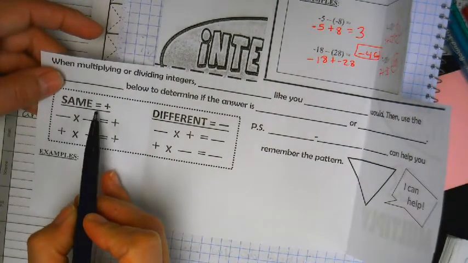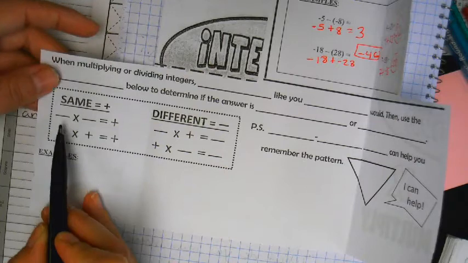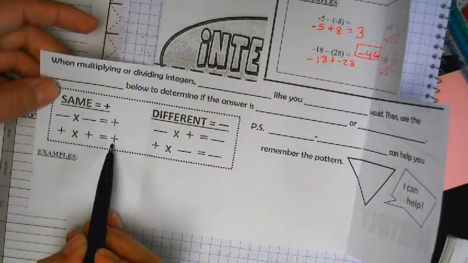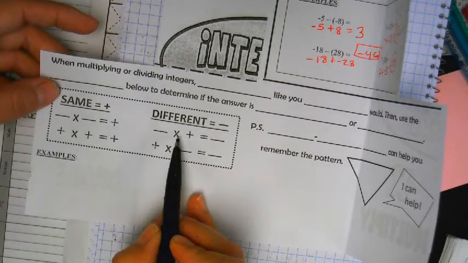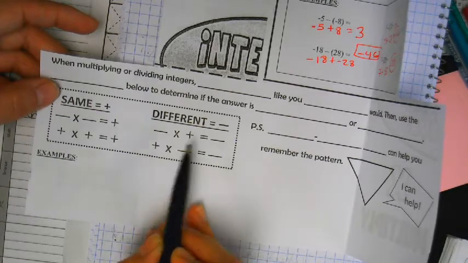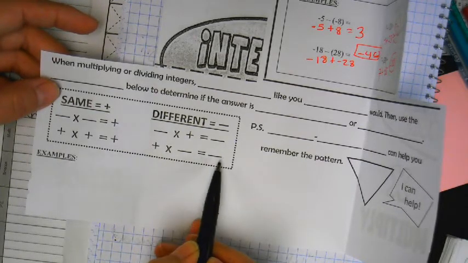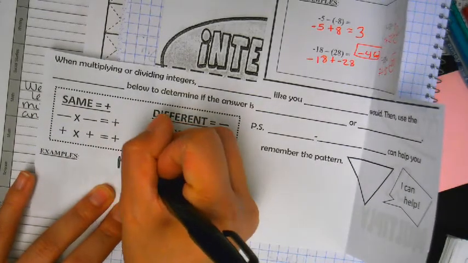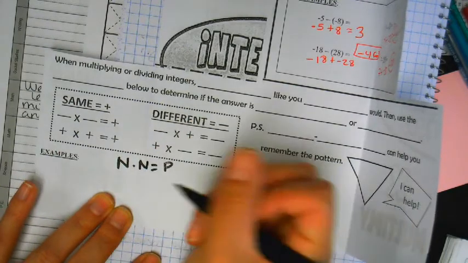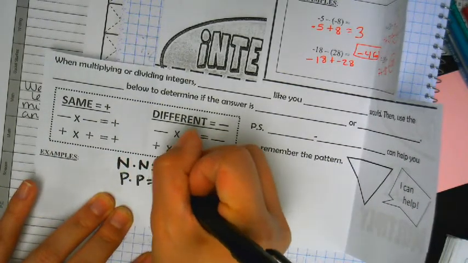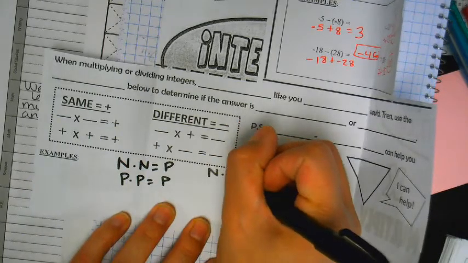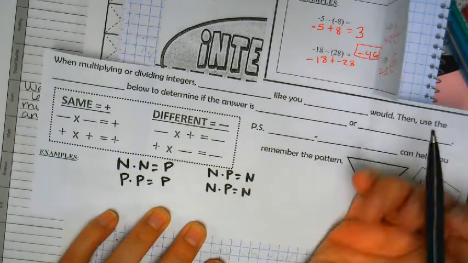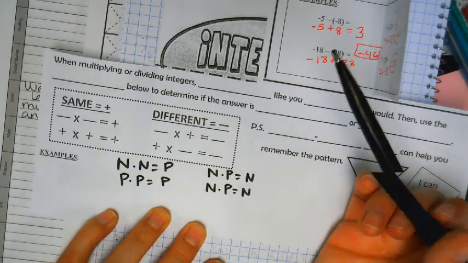Same sign equals a positive. So you see how there's two negatives? Two negatives equal a positive. Two positives equal a positive, like elementary school. A negative times a positive is equal to a negative. A positive times a negative is equal to a negative. Again, some teachers write it: a negative times a negative is equal to a positive, a positive times a positive is equal to a positive. N stands for negative, P stands for positive.